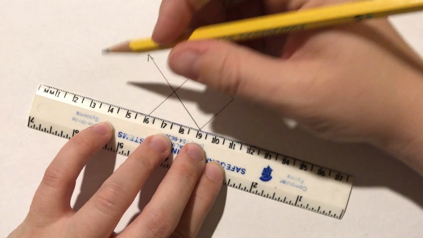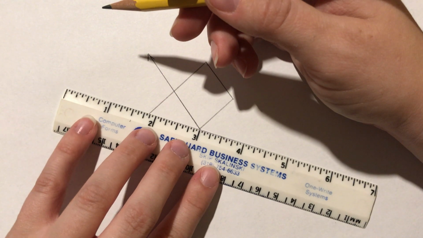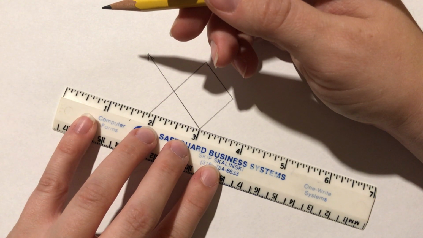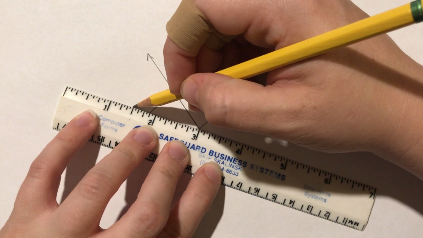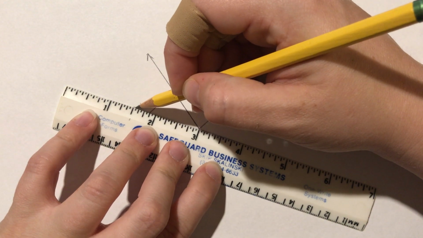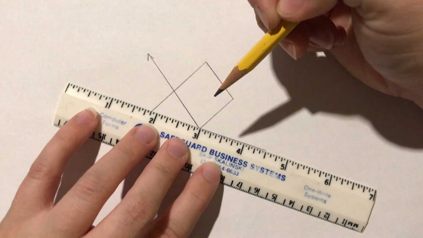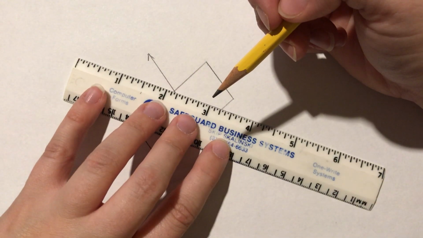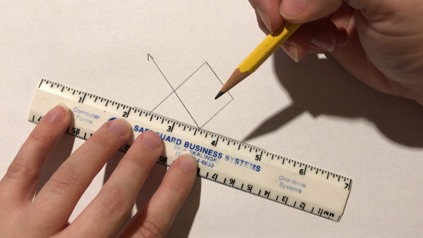and then we can draw the other plane going through it. So, again, this is not going to be a diagonal plane, so I'll go ahead and make this one like 3 inches. Okay, and then we'll go diagonal from that as well. Another 3 inches.